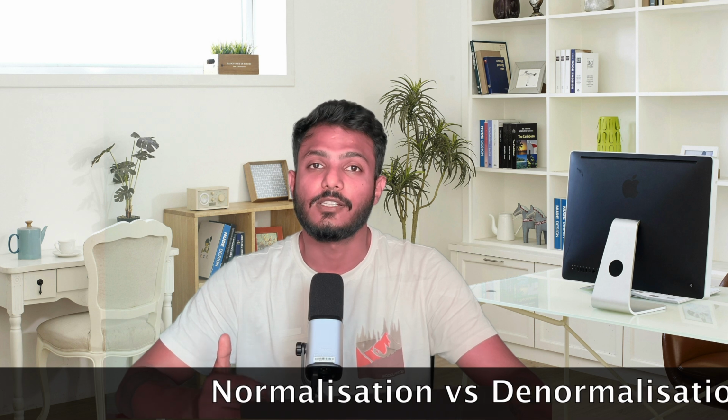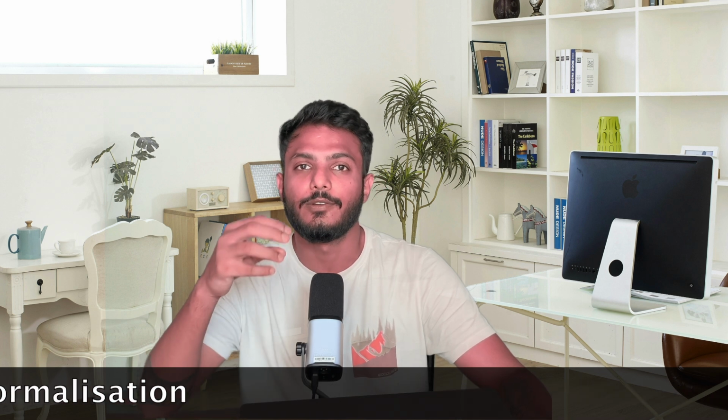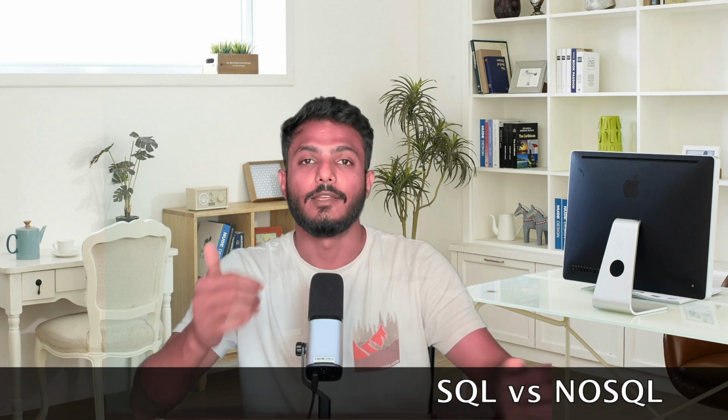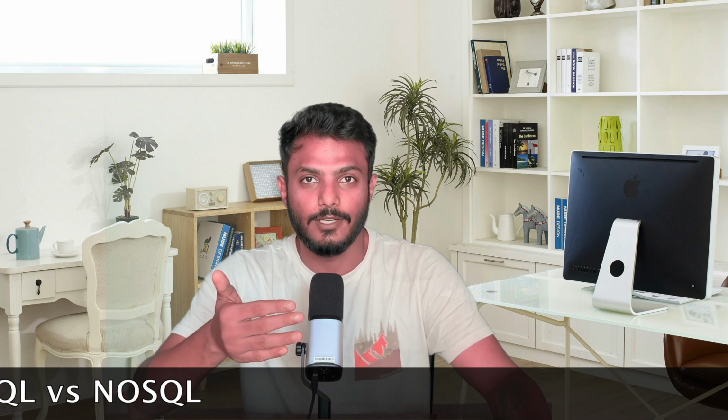Another point is normalization versus denormalization. When we reduce data redundancy by dividing a table into different smaller tables, that is normalization. Denormalization, on the other hand, is when you combine multiple tables into one single table, to have fast reads and writes and one point of truth. There are trade-offs in normalization and denormalization, and you should know where to normalize a table and where to denormalize. Again, a very important topic is SQL versus NoSQL databases.